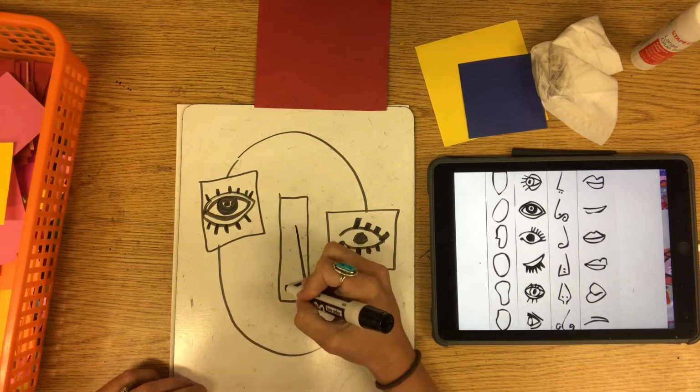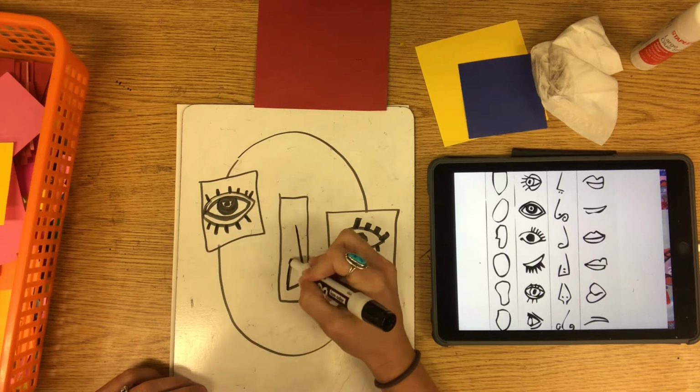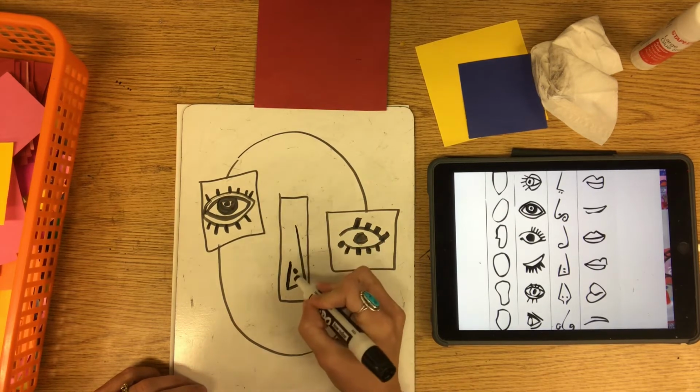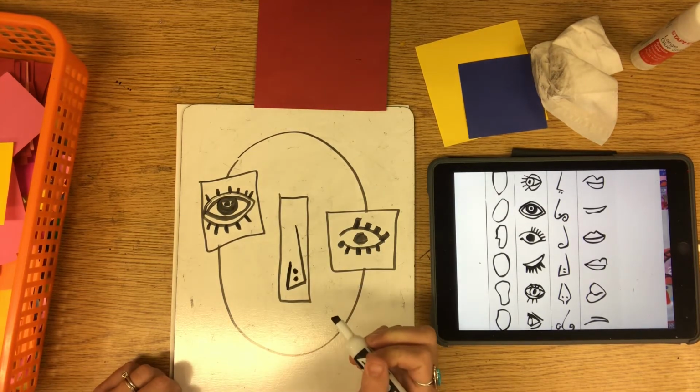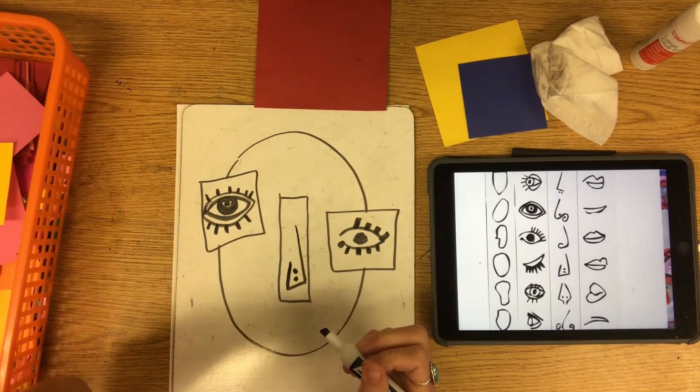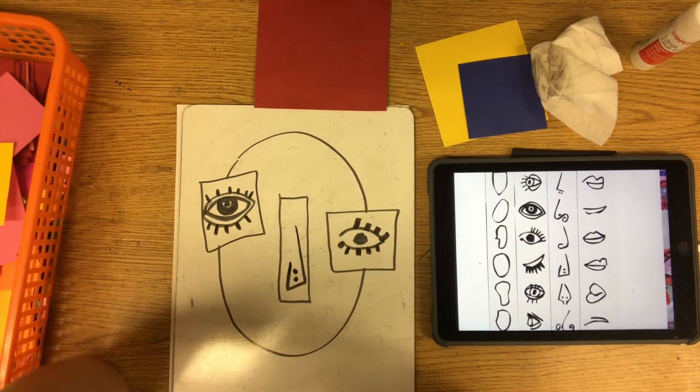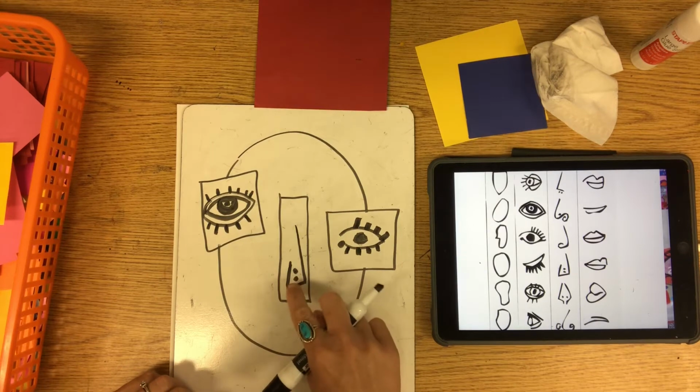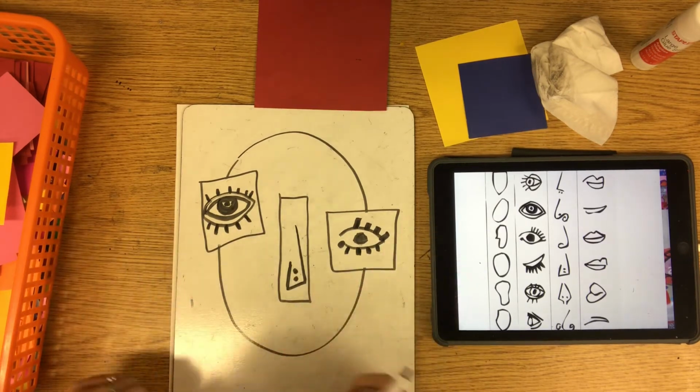And then I'm going to come up a little bit, but not all the way up. And I have two dots. Those are like our nostrils, but our nostrils aren't like that, right? We have them beside each other, not on top of each other. So that's another way he kind of distorts the facial features of his people.